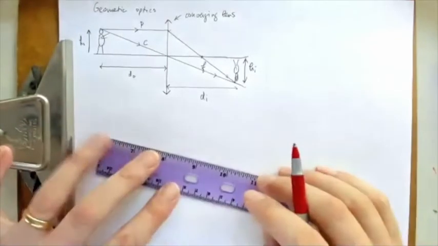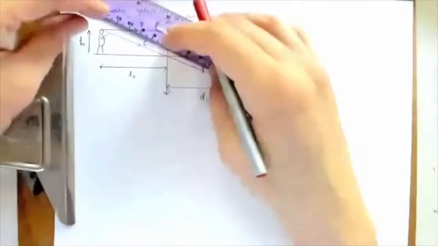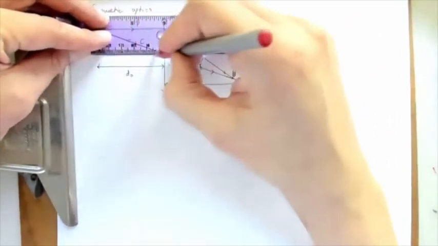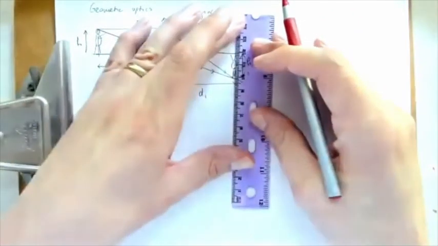So the first triangle that we'll use is this one, paired with this one.